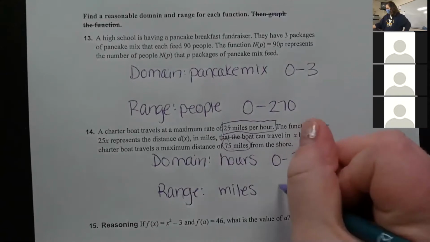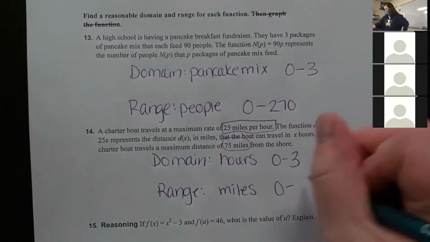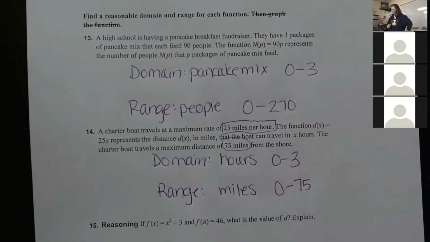Okay, so my range would be 0 to how many miles? 75. Yep, they gave it to us on that one. Good. And then you just have 2 more questions at the end there. So 4, 6 is what you're doing on your stay-at-home day. The other one is what you're assigned today. Okay, we'll correct both of them when I see you again. Make sense? Okay.